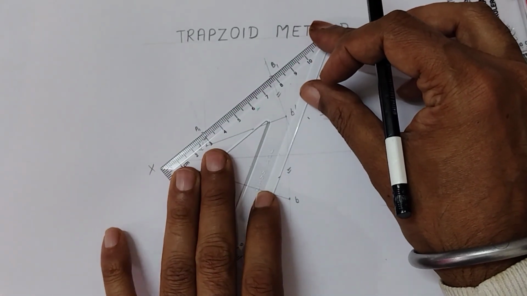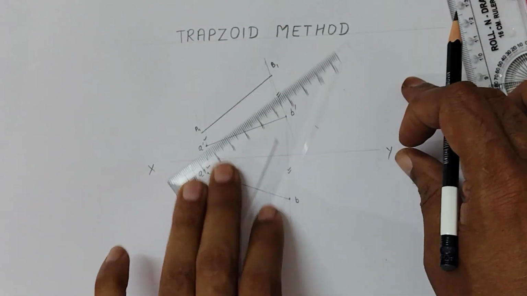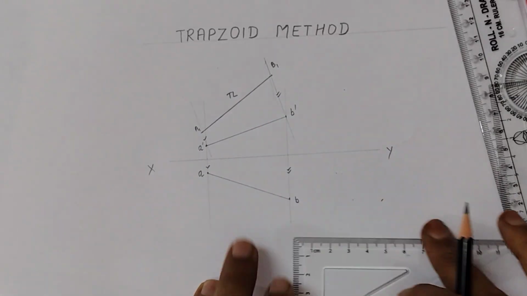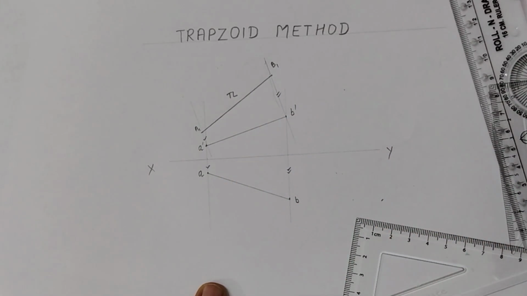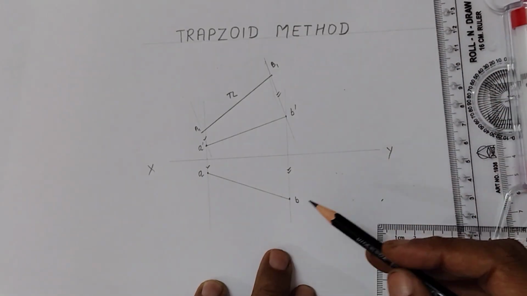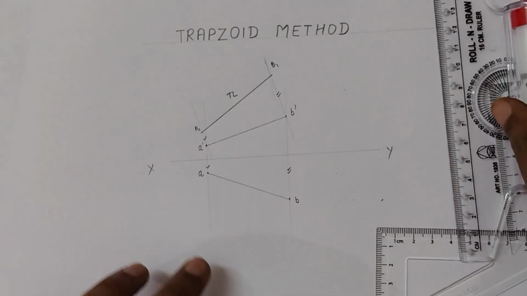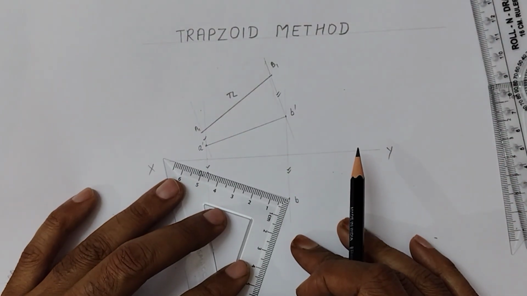When we join these 2 points, we get the true length of the line that we have to find out. This is the case in the front view. Similarly, we have to repeat in the top view. First of all, draw a perpendicular through this point B to this line AB. For that sake, use a set square.